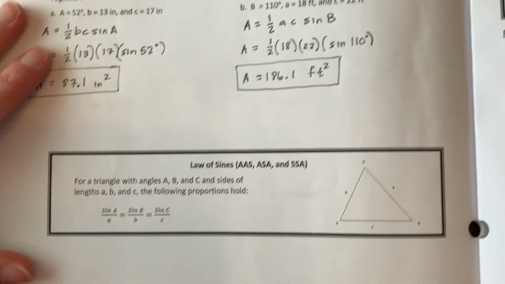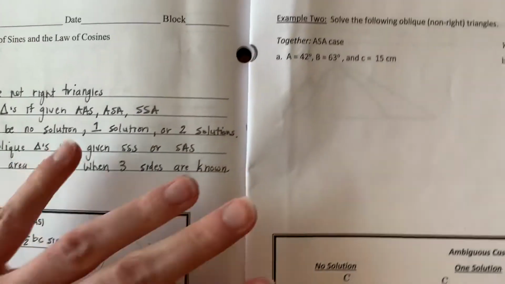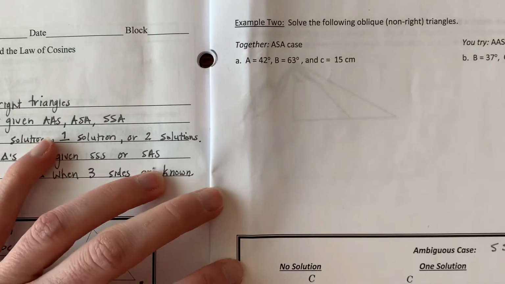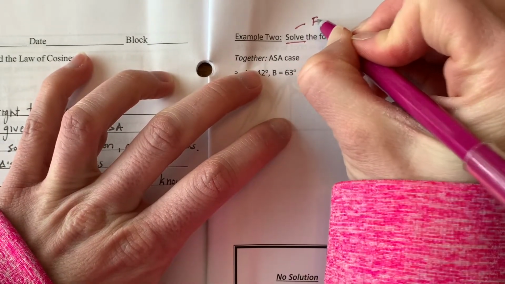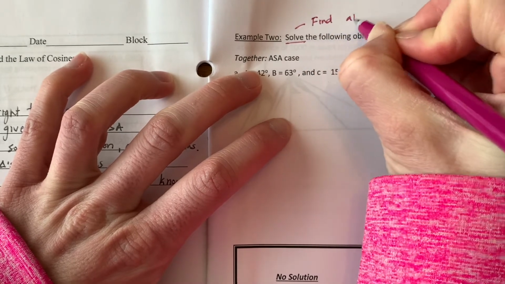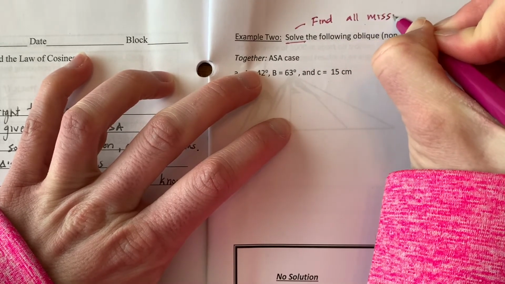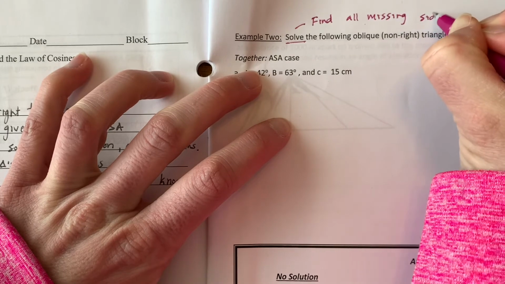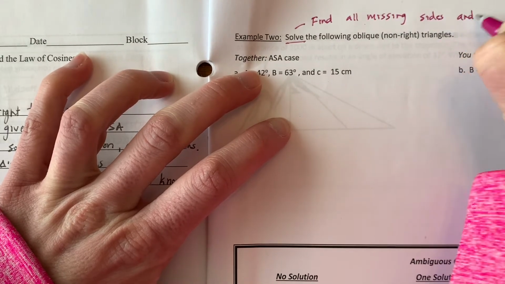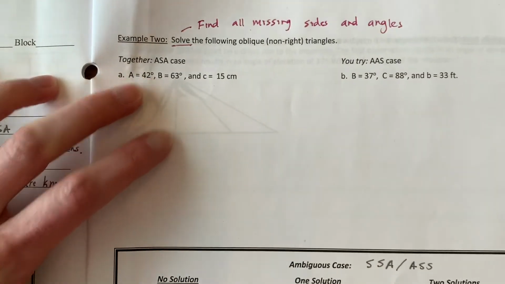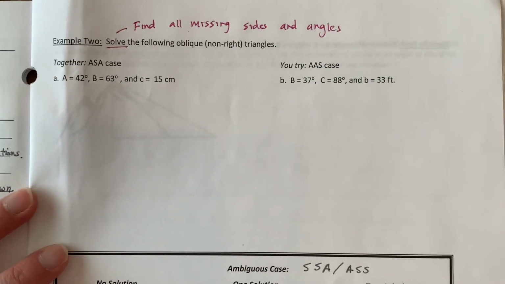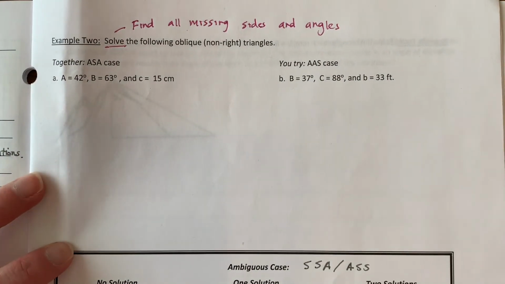Now when we say solve the triangles, so we're looking at example 2 now, solve the triangles, that means find all missing sides and angles. Okay, so letter A, together.